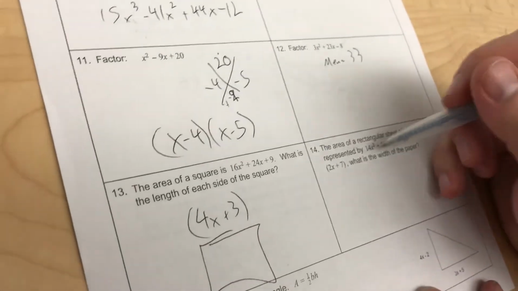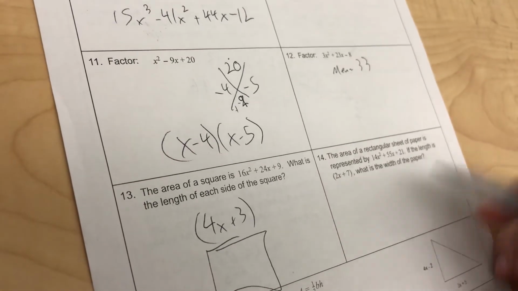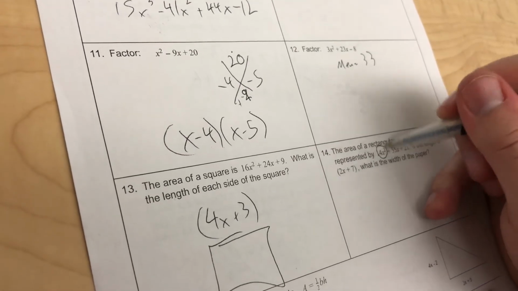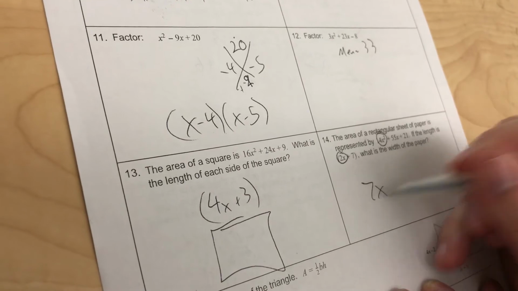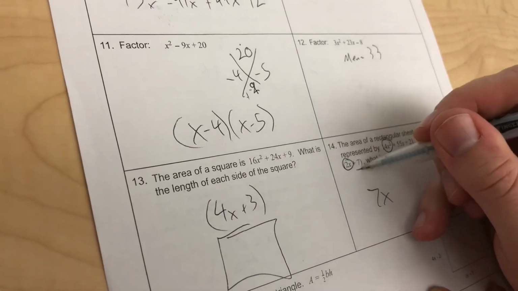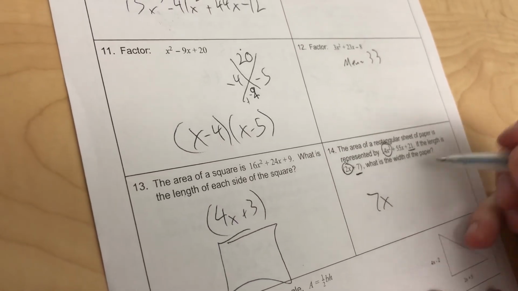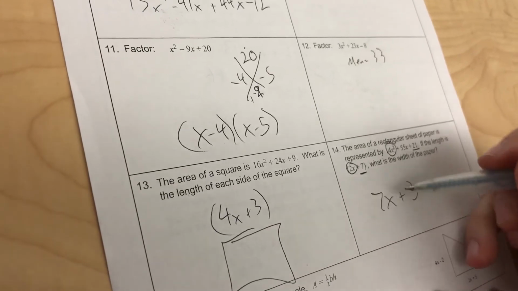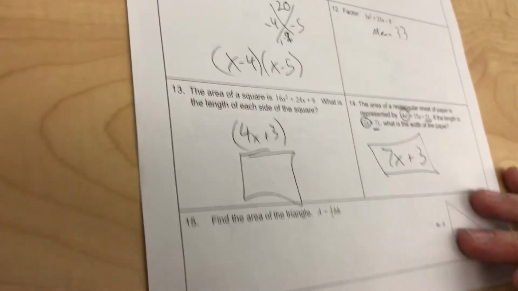All of the sides are the same. Area of a sheet of paper, this one's asking you to divide, and you can actually do that one step at a time. 14x squared divided by 2x gives you 7x. The 21 divided by the plus 7 is going to give you a plus 3. This is my other side.